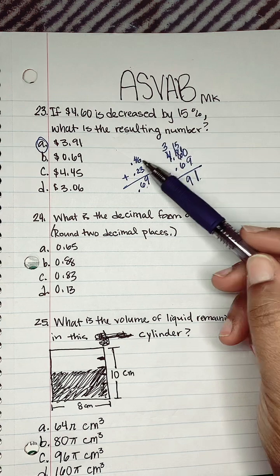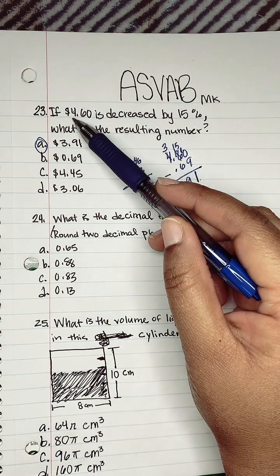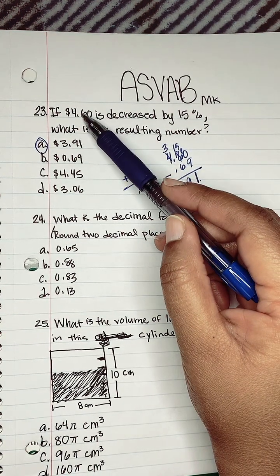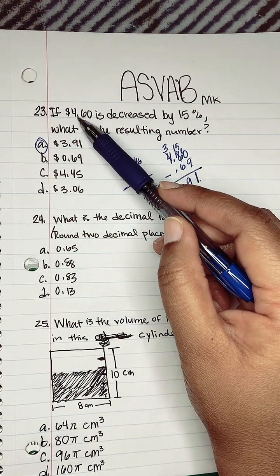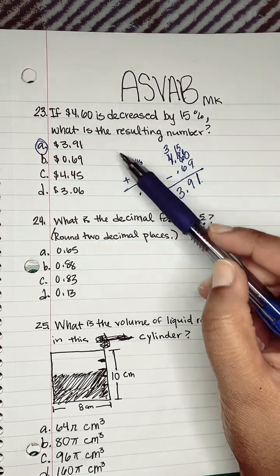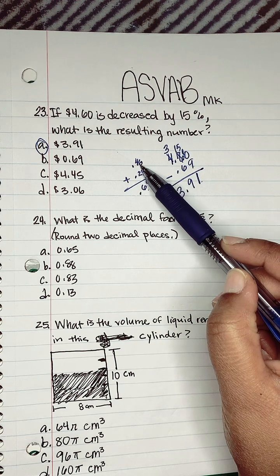So how did I get this 46? I said, well, 10% of this, if I was paying somebody 10%, I would owe them 46 cents.